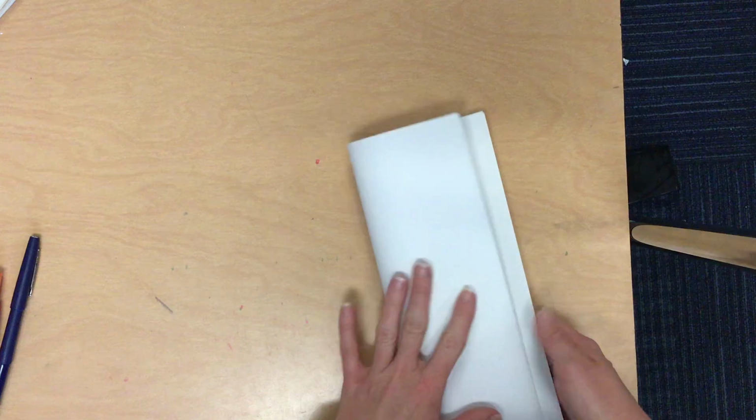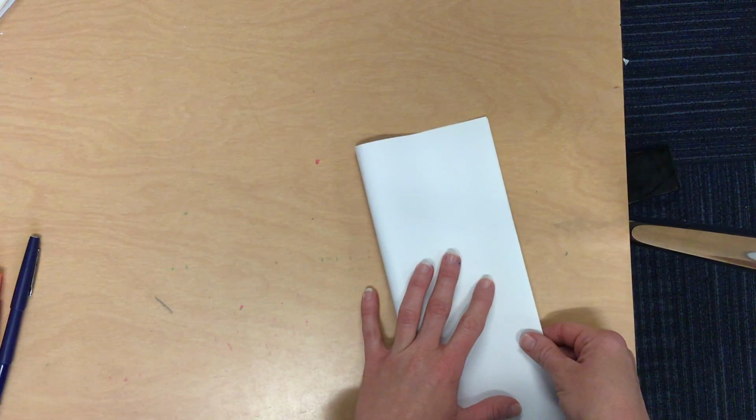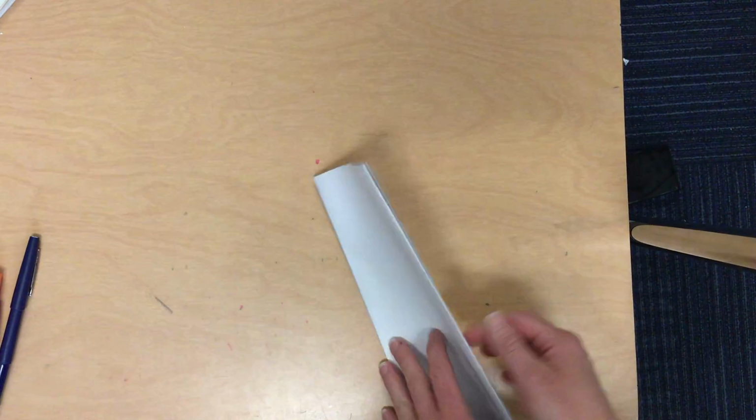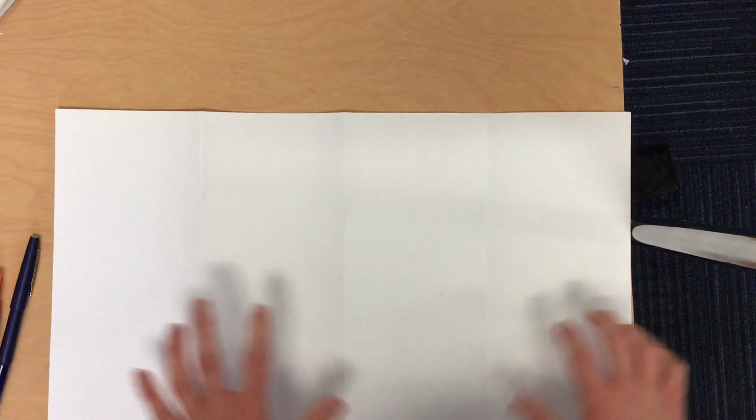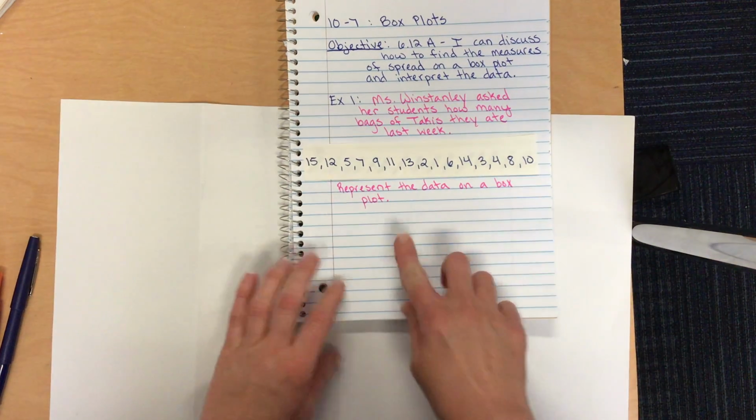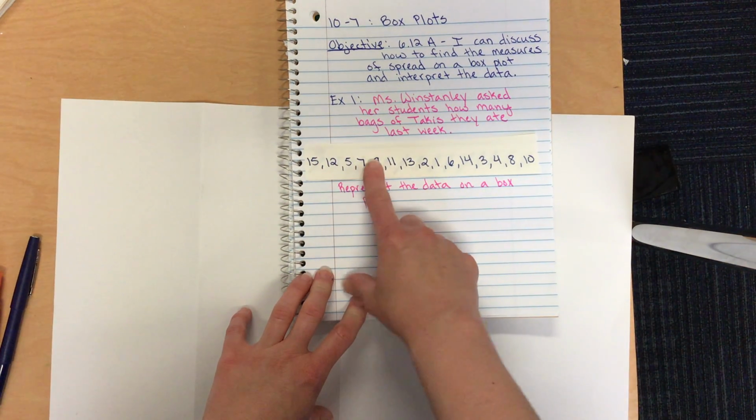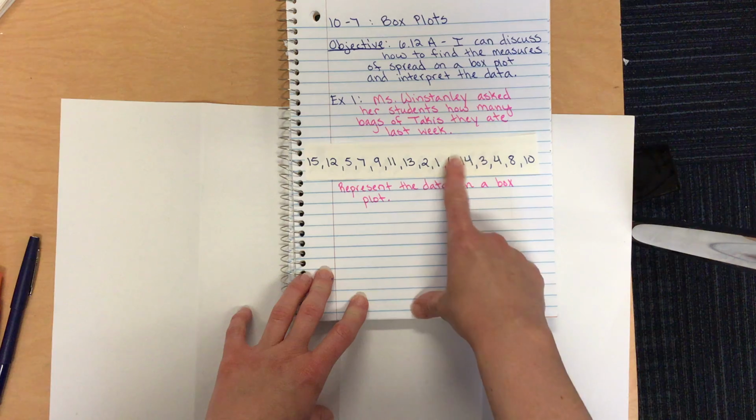Okay. And we're going to order our data from least to greatest. So we need to see how many items do we have in our data set. So going back to the data I collected, 1, 2, 3, 4, 5, 6, 7, 8, 9, 10, 11, 12, 13, 14, 15. We have 15 items, so we're going to put 15 spaces. And here's how I need you guys to do it.